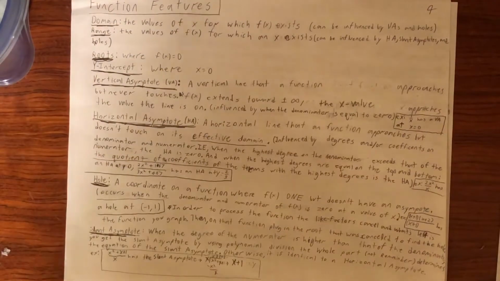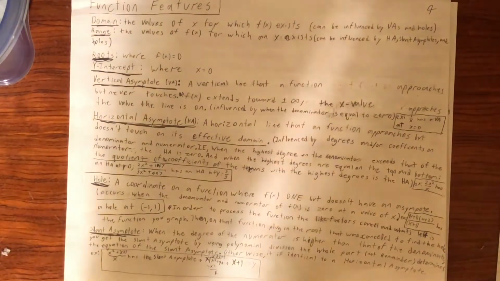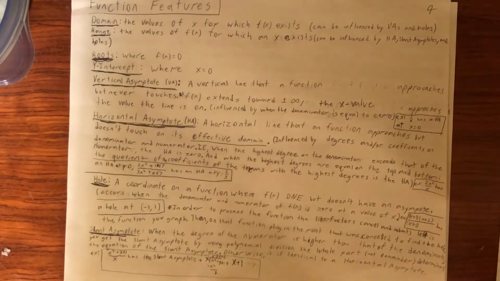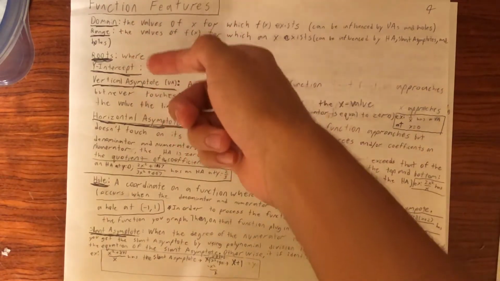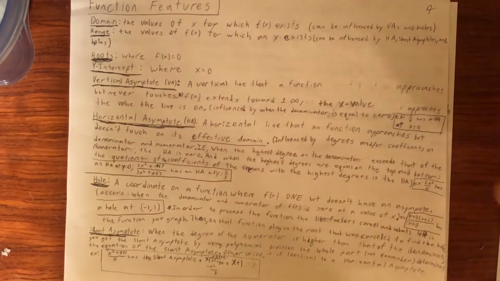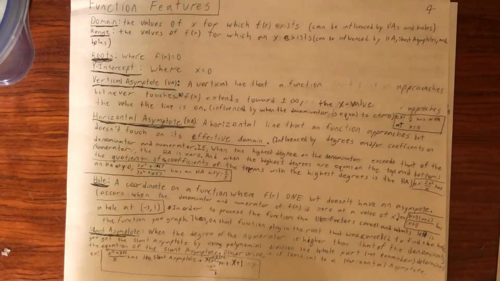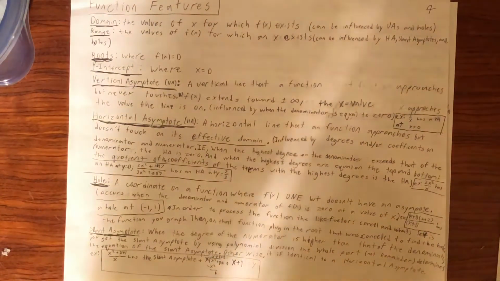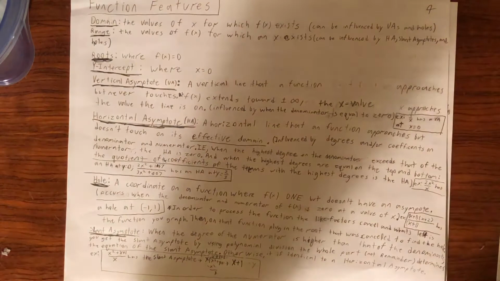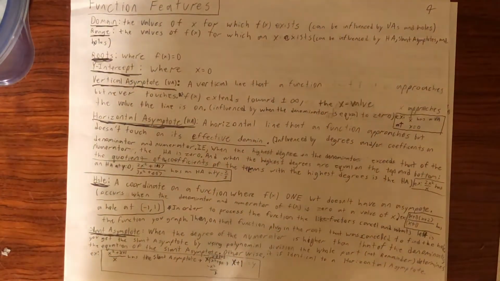Here are the definitions of each of the function features: domain, range, roots, y-intercept, vertical asymptote, when the denominator is equal to 0, horizontal asymptote, when the highest degree of the numerator is larger than that of the denominator, or when they are equal.